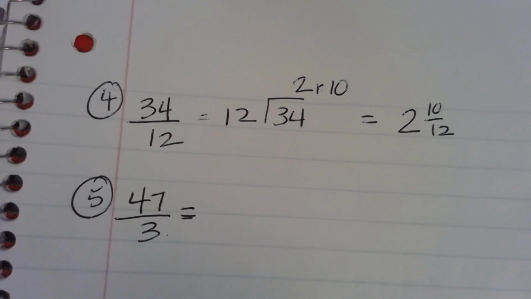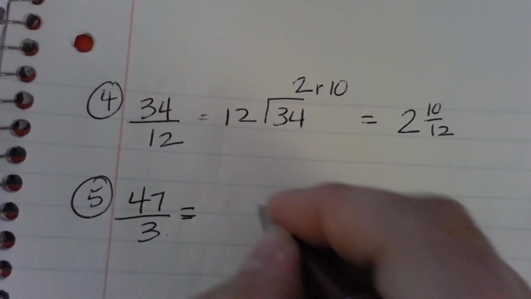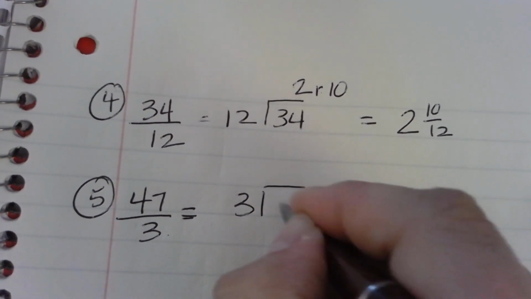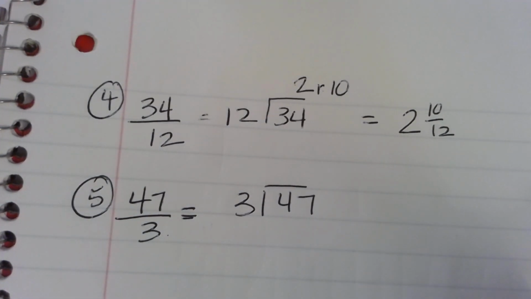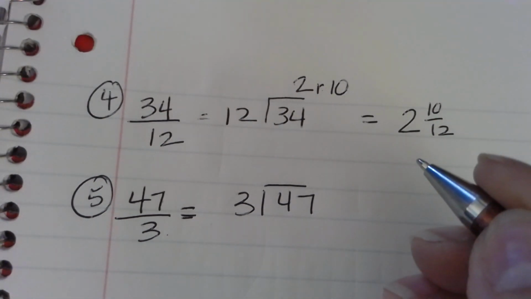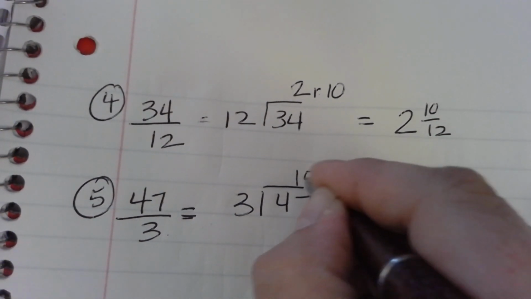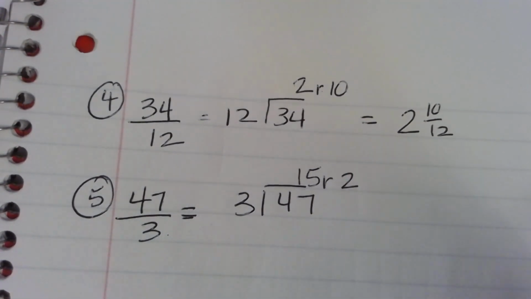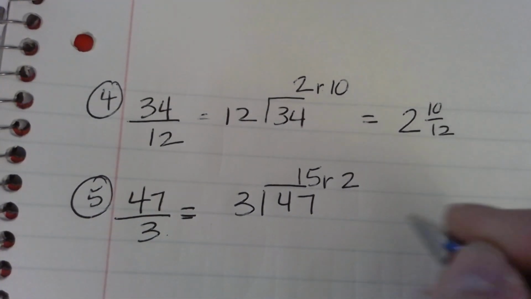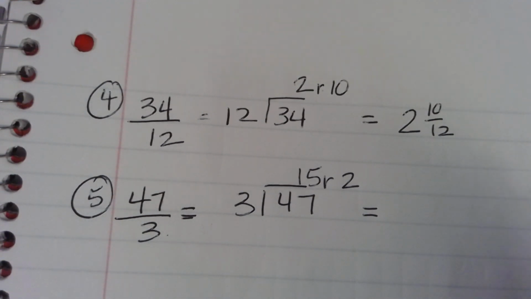Jordan, what you got? 3 divided into 47. Okay. Raise your hand if you want to tell me the full answer you got for this division problem. Allison. 15 remainder 2. Everybody agree? Yes. No.